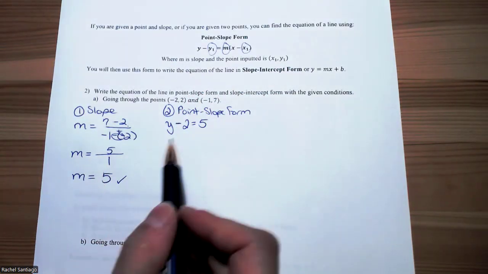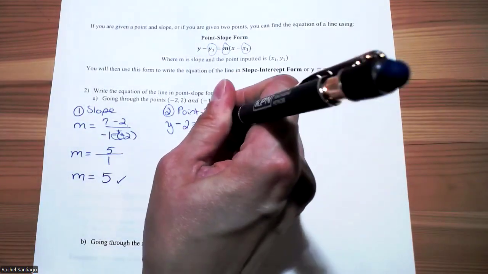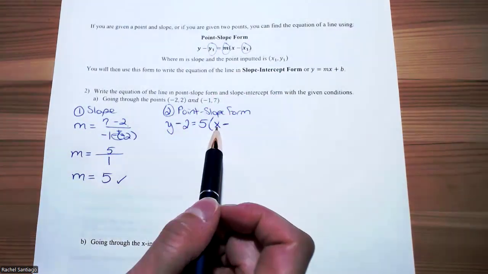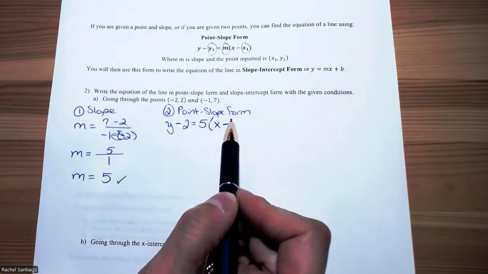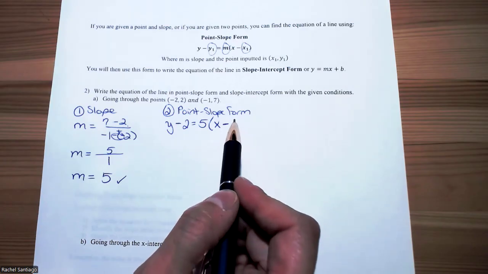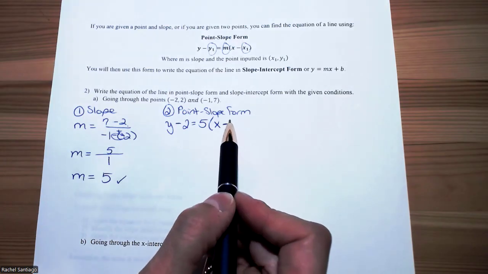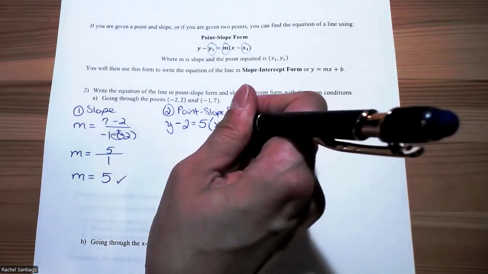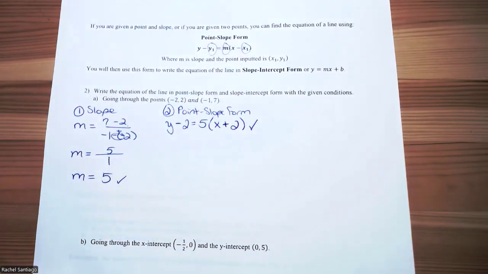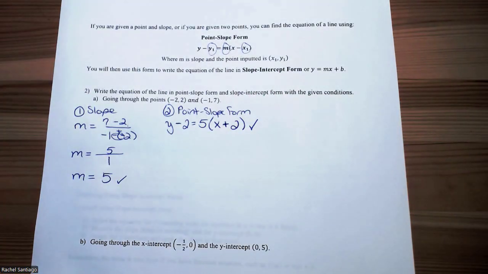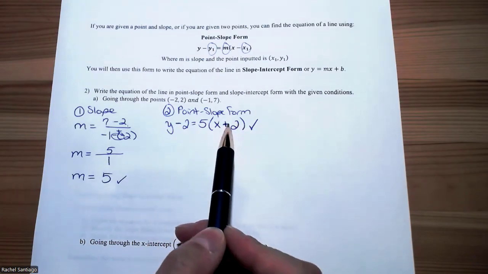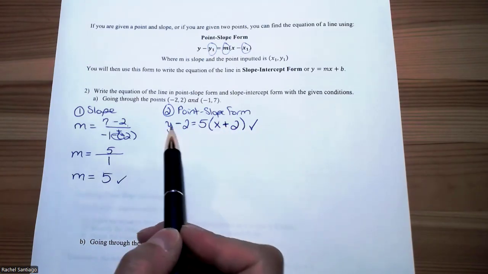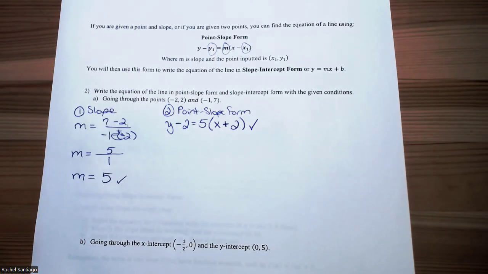We've calculated that, so we need to plug that in, times x minus, now I want you to notice it's going to be x minus a -2. We're not going to write x minus a -2. We're going to clean those signs up. So instead of -2, it's simply going to be +2. And that is your point slope form. Point slope form has to have parentheses and your signs need to be cleaned up. No double signs, okay? We need to clean that up. So here we have point slope form, we're done.